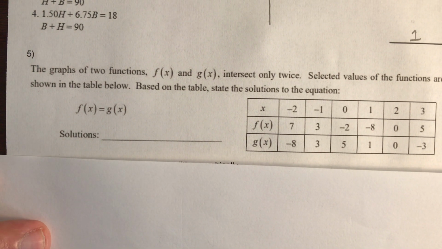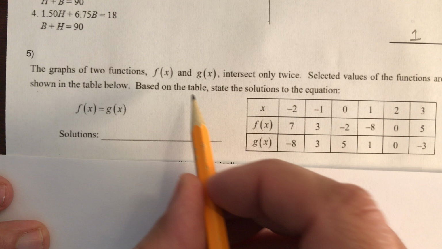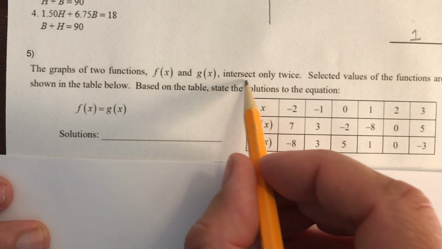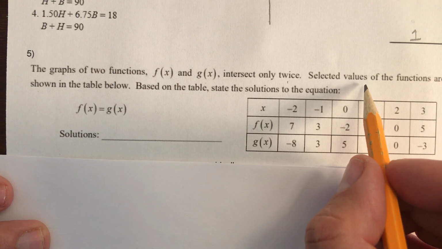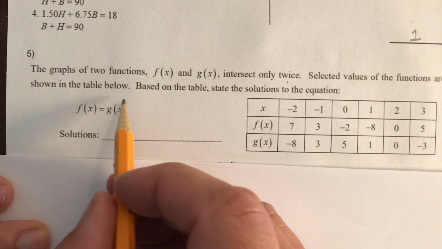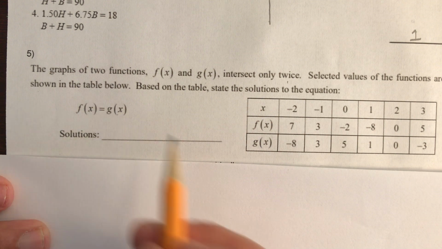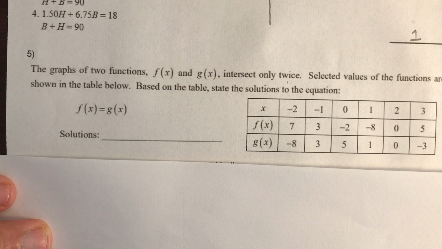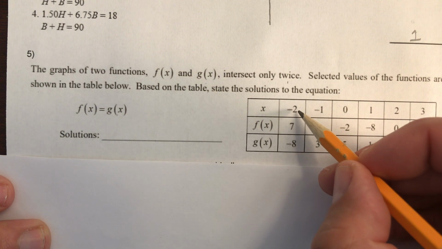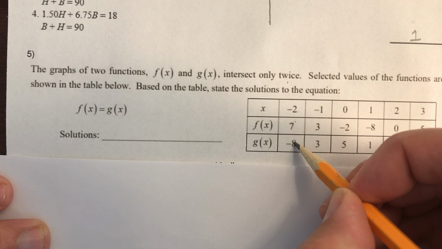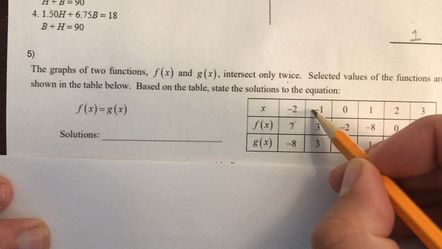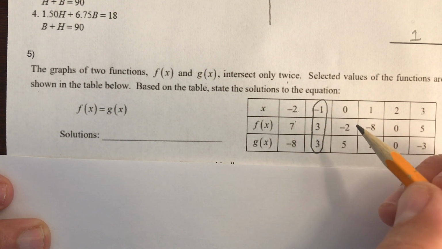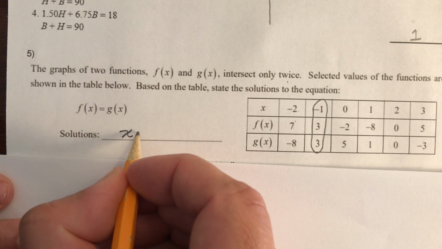All right, so for this particular question, they give you a table. So this is very similar to number 3, but they give it to you in table format. So the graphs of f of x and g of x intersect only twice. Select values of the functions are shown in the table. So they want to know when f of x is equal to g of x. So same question. For which x values do f of x and g of x share the same output? You know, check -2. All right, these don't match, so that's no. Check -1. Yeah, that is. So one of our answers is x equals -1.